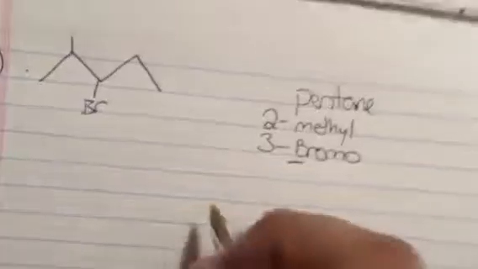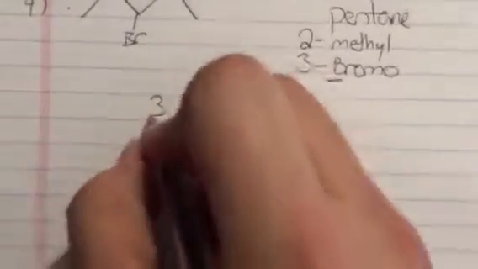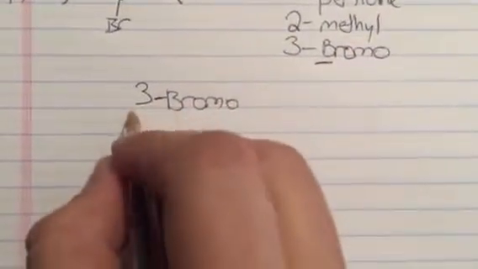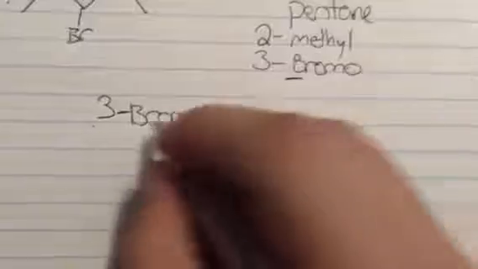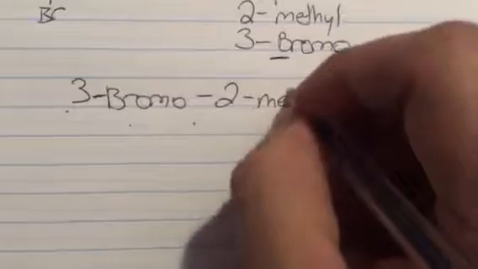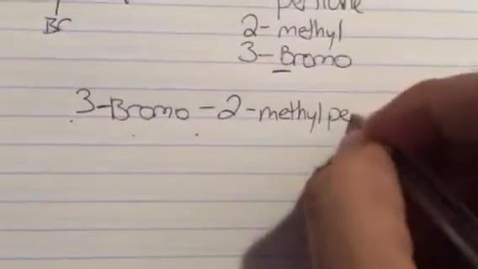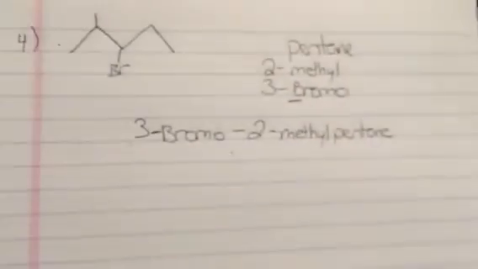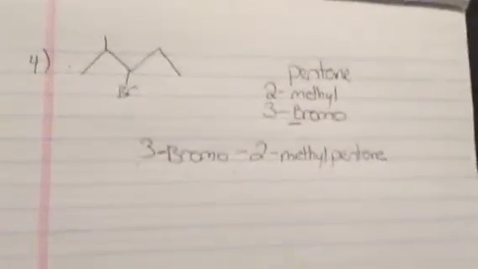Our B, of course, comes before M, so we're going to have a 3-bromo. And you're going to always put a hyphen between a letter, a number and a letter. 3-bromo, and then hyphen, 2-methylpentane. And that is it for the basic introduction of just using the IUPAC rules.